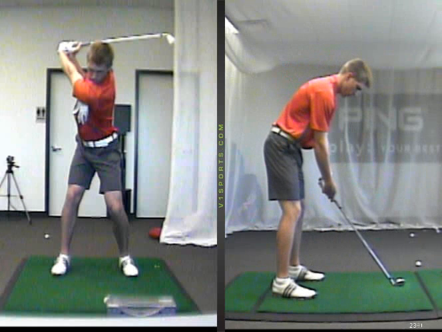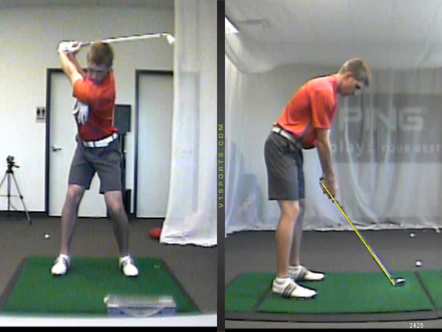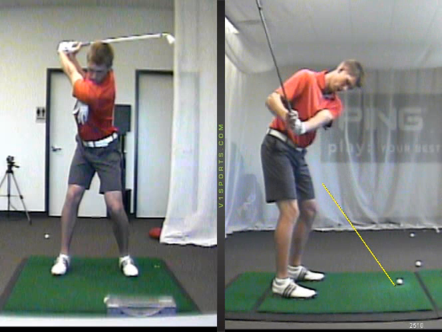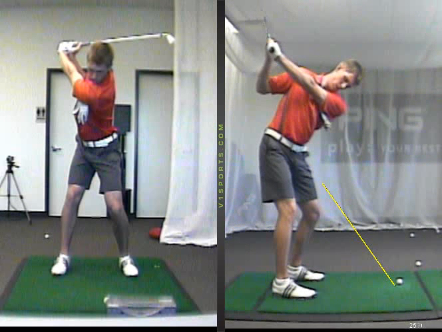And as we look at the takeaway, you're going to see that first of all, no longer is the club traveling underneath the plane in the first few stages of the backswing. As we get up at the top, there's going to be a significant difference in the back of the left wrist and how the club face is responding to that.